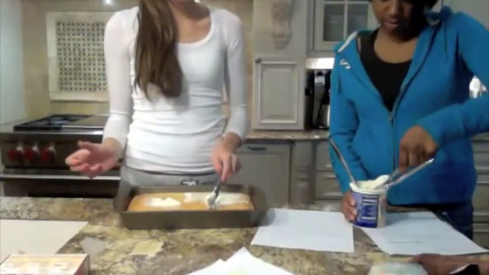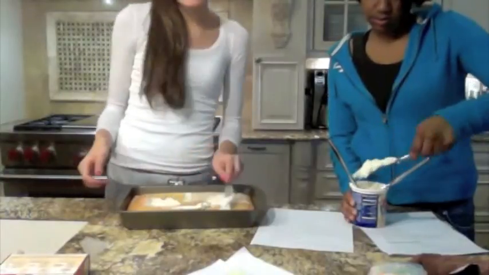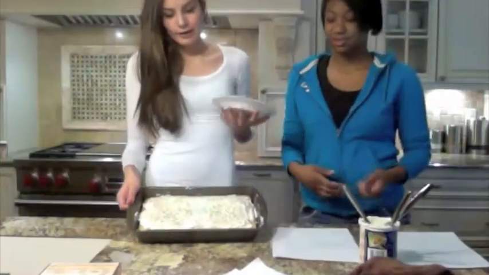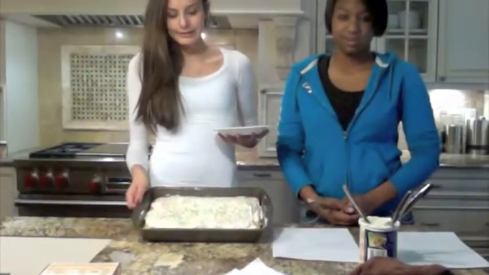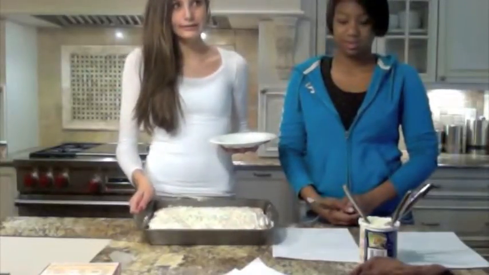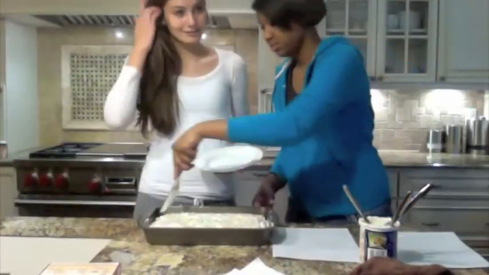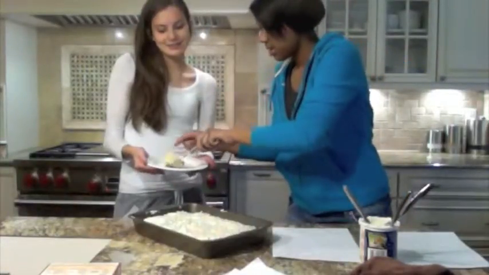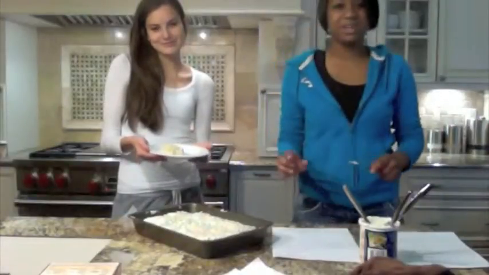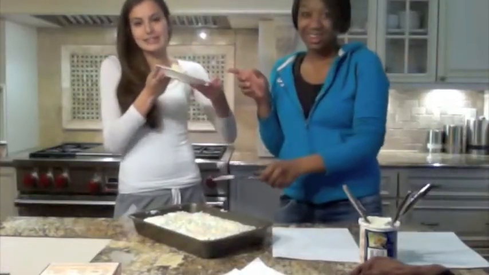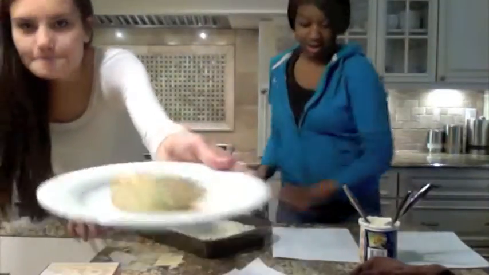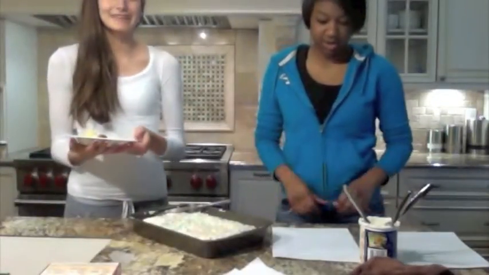Time to put this frosting on. Okay, now we're done frosting and sprinkling our rainbow cakes. Now we're gonna get a piece of it and cut it and eat it. Oh, it's all rainbows. Even the inside is rainbow. Okay. Let's eat.